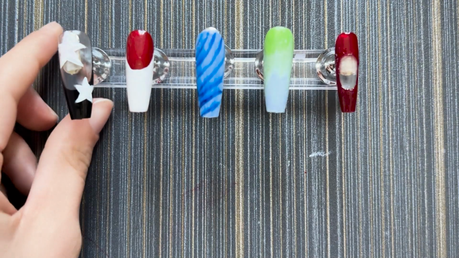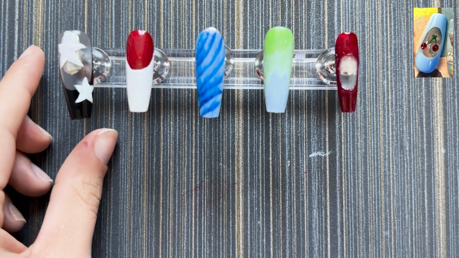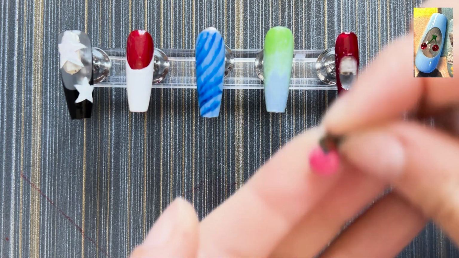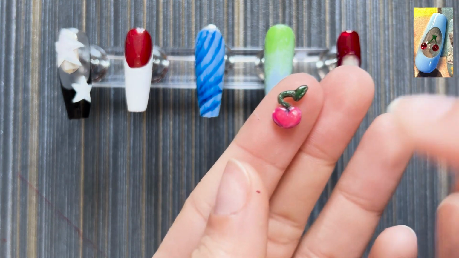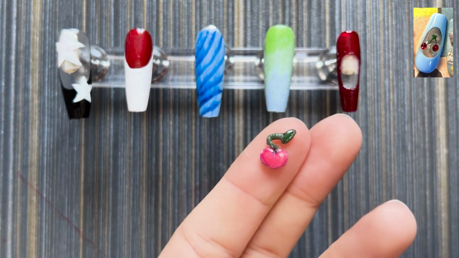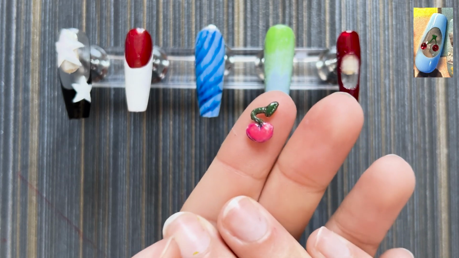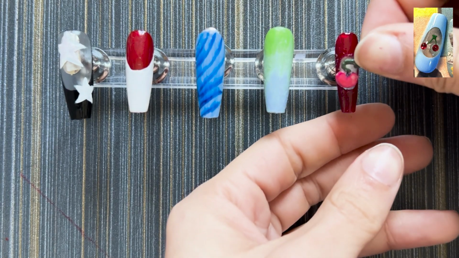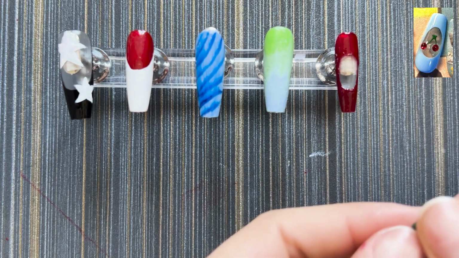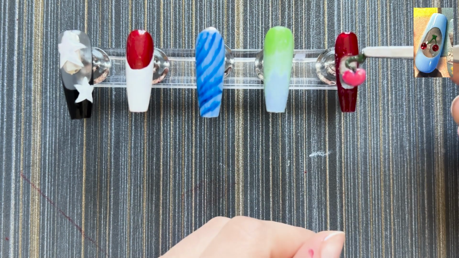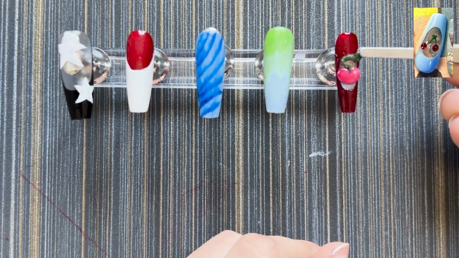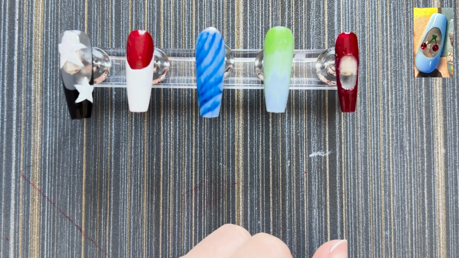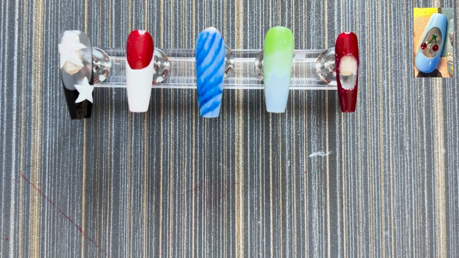I actually just have to add a charm in the middle, and the charm that I have is this little cherry. I made this off camera because I didn't want this video to be too long, and I think it's gonna look cute on here if I can put it on. So let me just grab some thick nail glue.